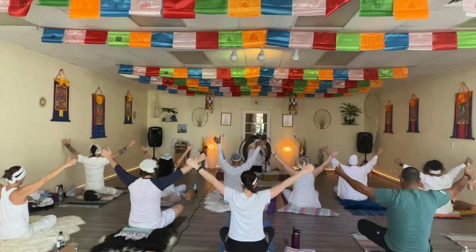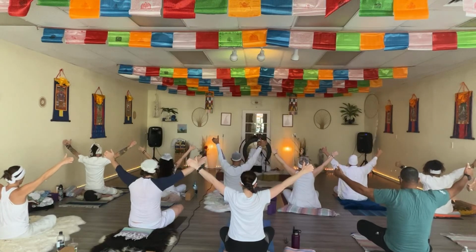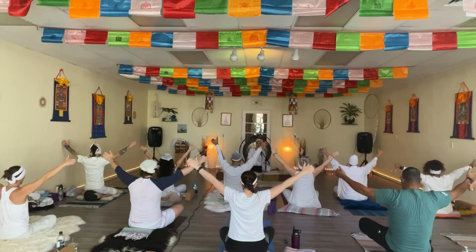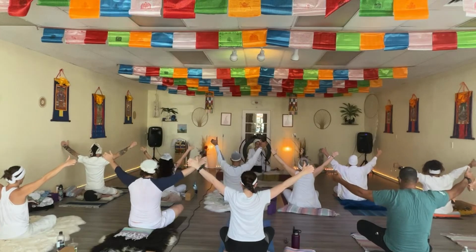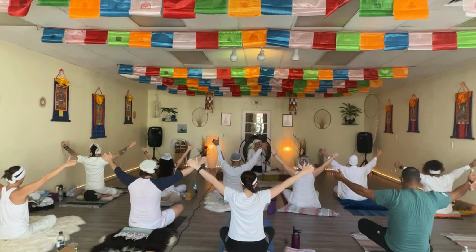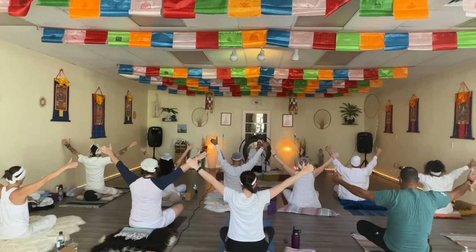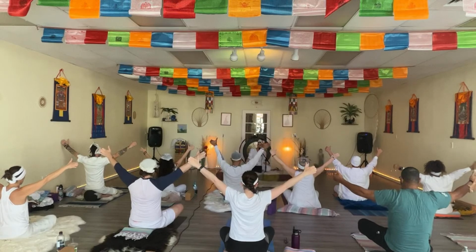Keep the elbows locked and really, really firm. Thumbs are stretched away from the palms. This is to keep the ego away from the communication.